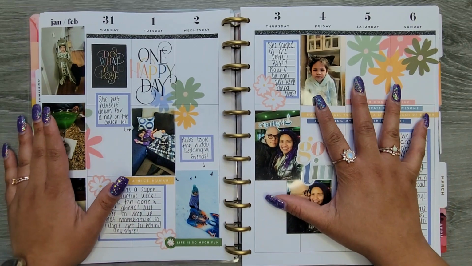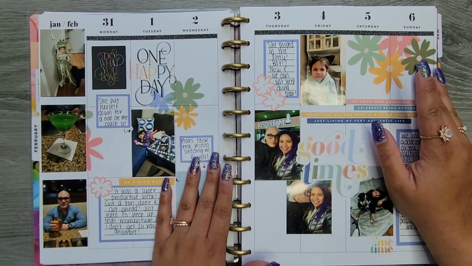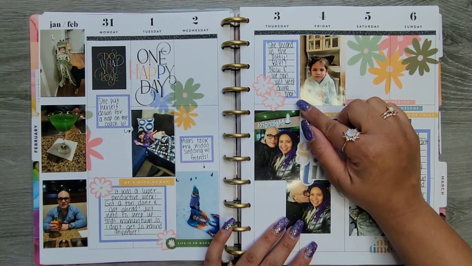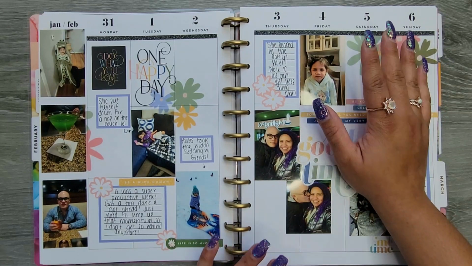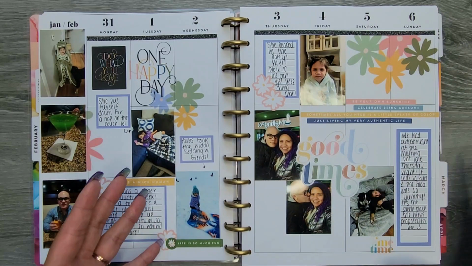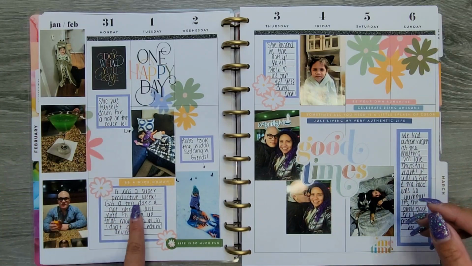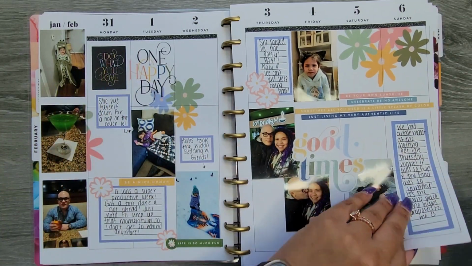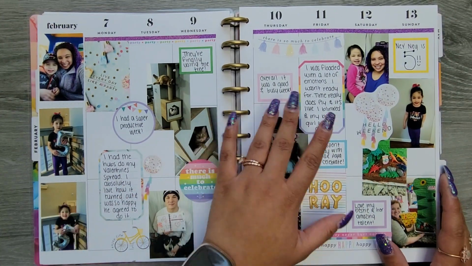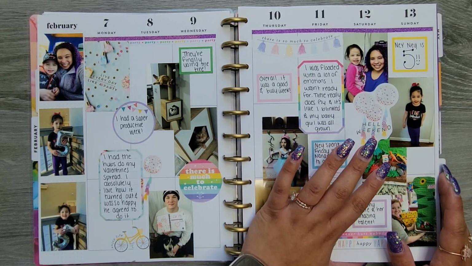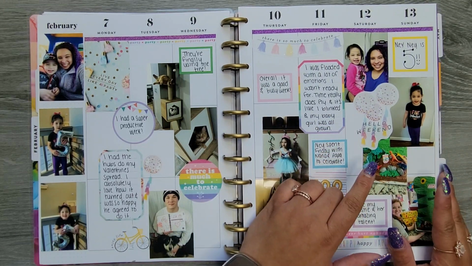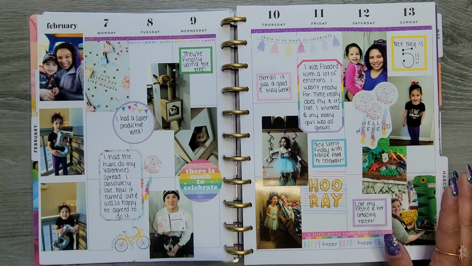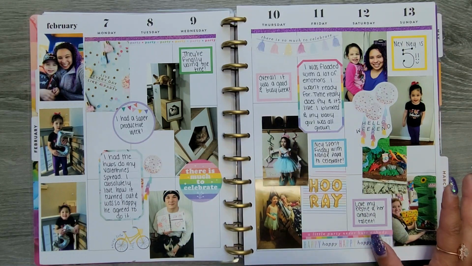I choose to use a big size Happy Planner. It's the size I've figured out how to get my pictures to fit in best, and it gives me lots of space, room to journal as well as put some cute decoration just to make a cute spread. And I've been memory planning since Nay was born. I think I started memory planning about 3 months in, and I'm actually going to show you my very first memory planner as well.